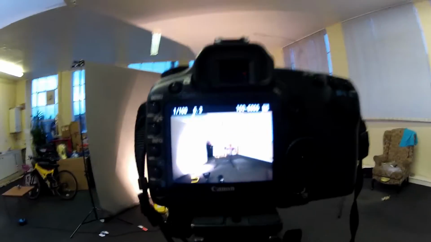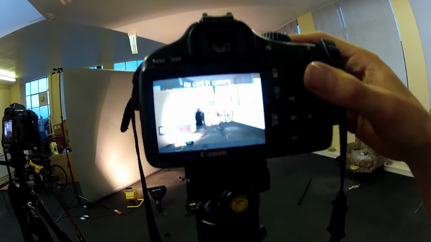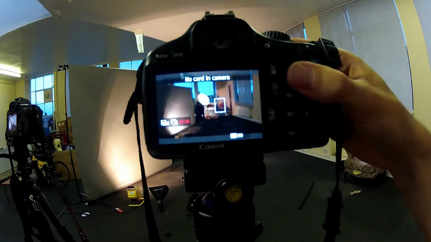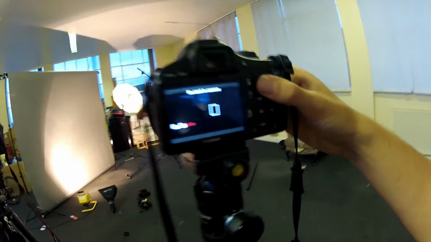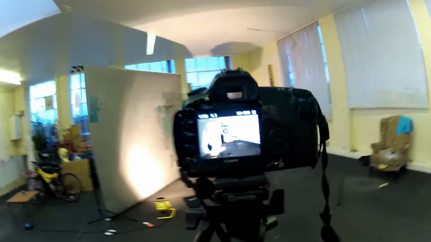Okay, just to give an example, that's the shot there, and in this camera we need to just get the ISO down to 100, and 6.3, yeah, 6.3, so same settings, roughly the same place. Okay, let's take a shot.